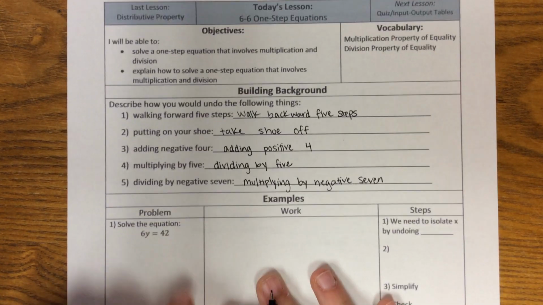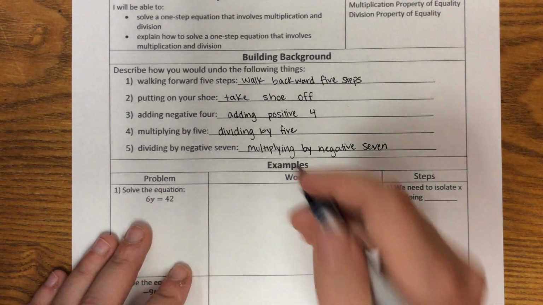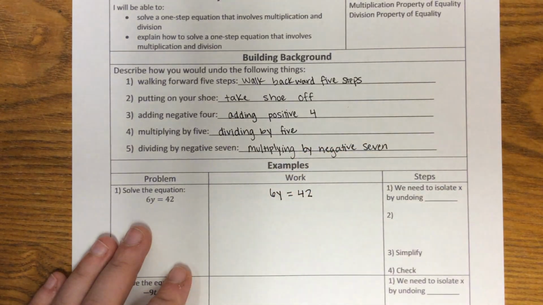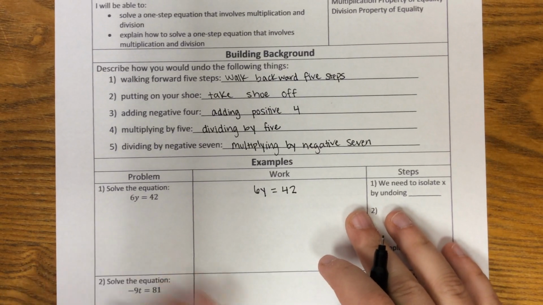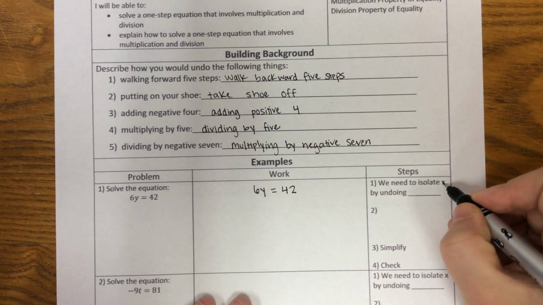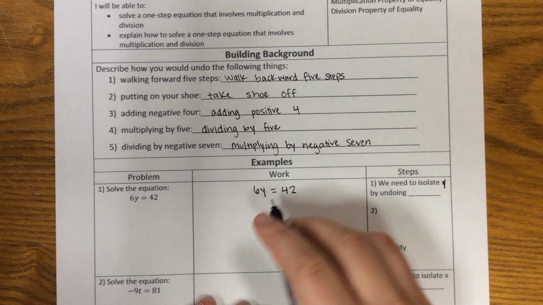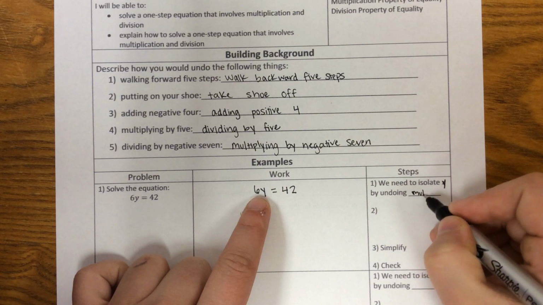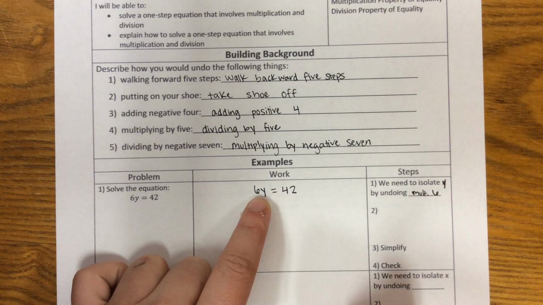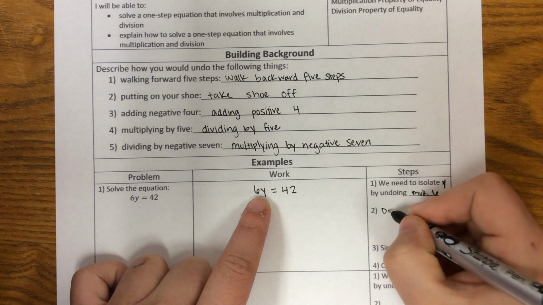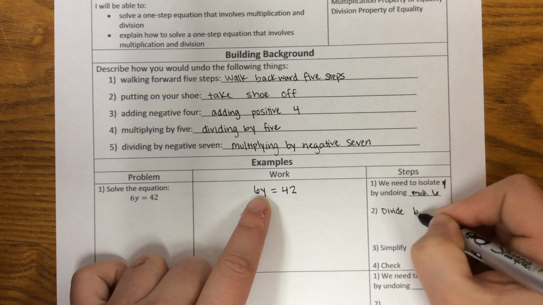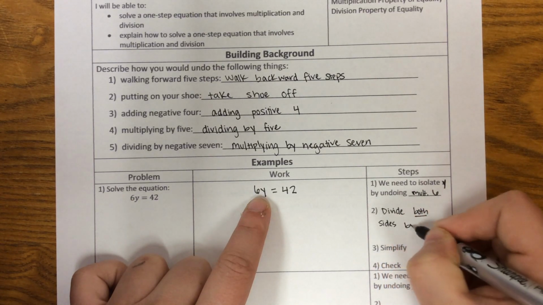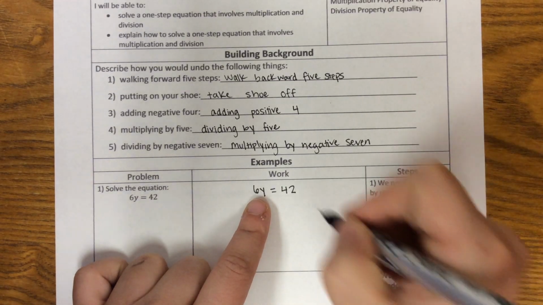Okay, so here we go. We're going to solve this equation, 6y equals 42. I'm going to just rewrite it over here. Okay, so we need to isolate y. Did I write that on everyone? This is supposed to say y on this one. Isolate y by undoing the times 6. So multiplying by 6. Okay, so what we're going to do is we're going to divide both sides by 6. Okay, so I'm going to draw my line down the middle.